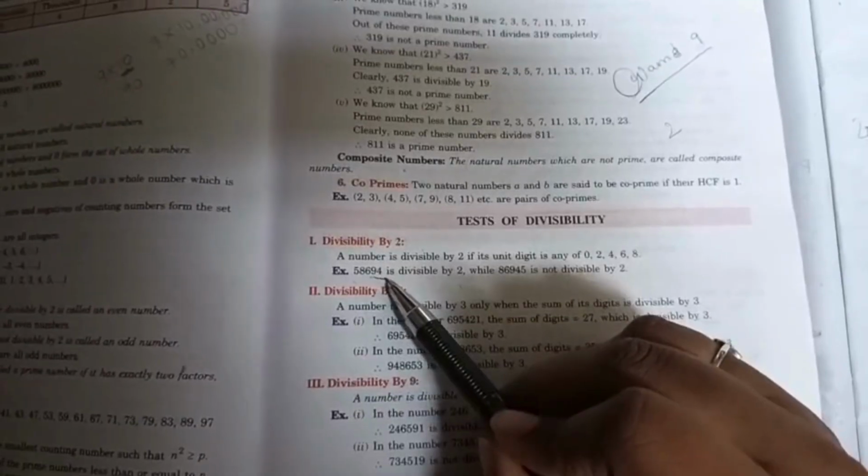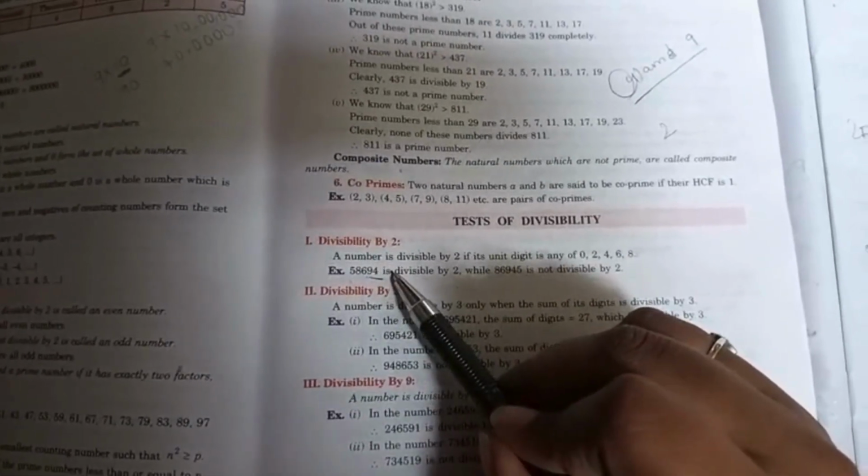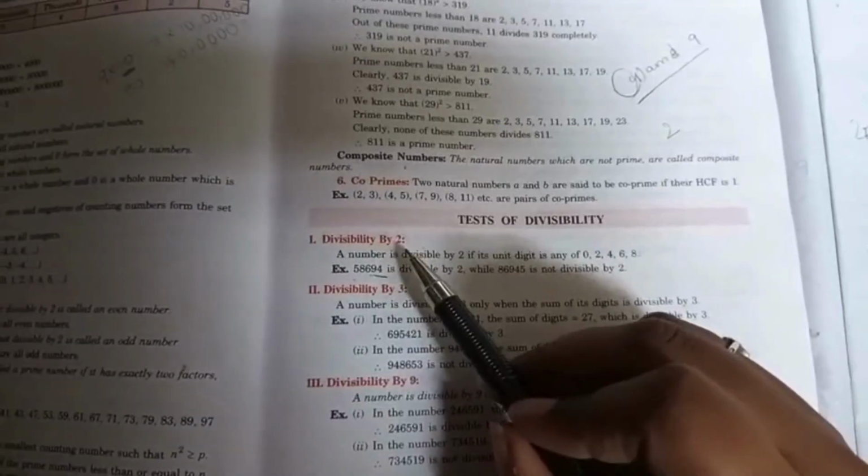Because the last digit is 4, and since 4 is even, that's why 58694 is divisible by 2. Suppose we take 86945. It is not divisible by 2 because the last digit is 5. It is not an even number, it is an odd number. That's why it is not divisible by 2.